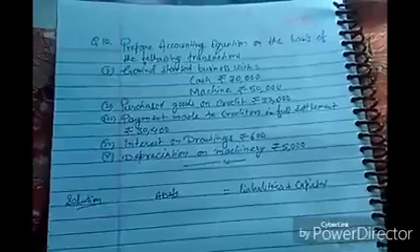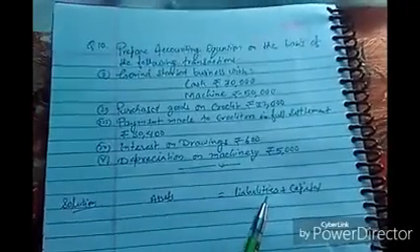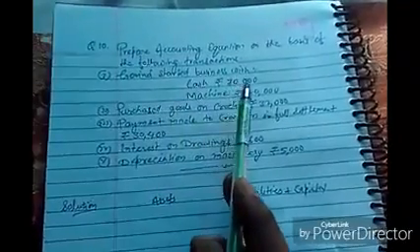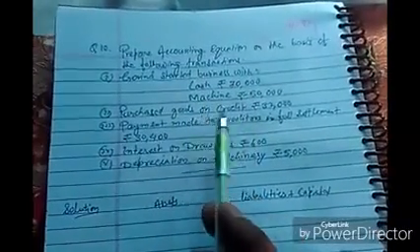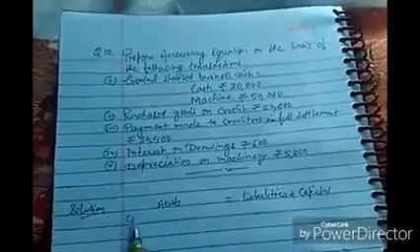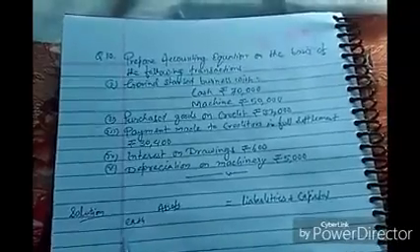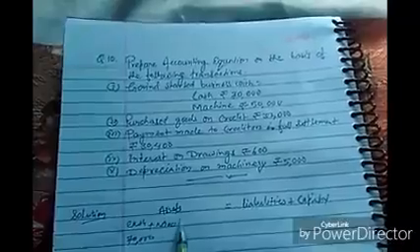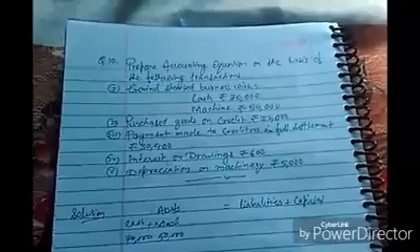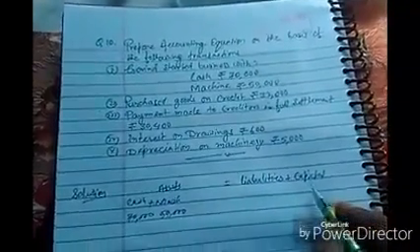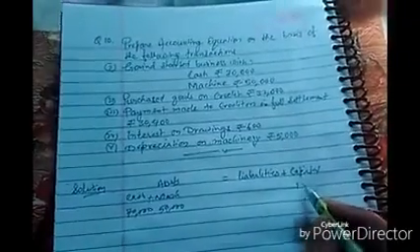Here, 10th. Now, prepare accounting equation on the basis of the following transactions. Govind started business with cash 20,000 and machine for 50,000. So right here cash will increase, how much? 20,000, plus machine, how much? 50,000. So 70,000, the proprietor's capital increased by 70,000.